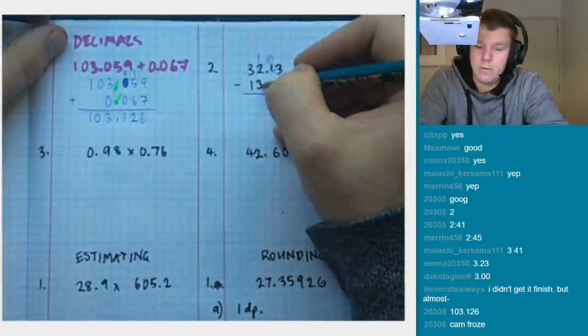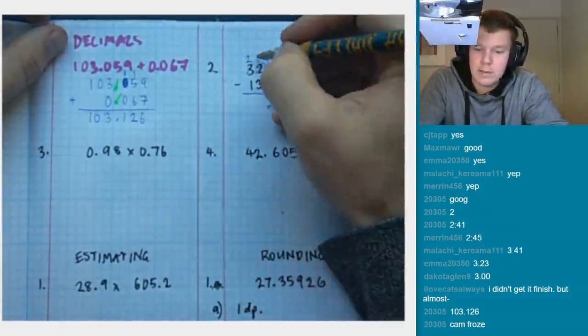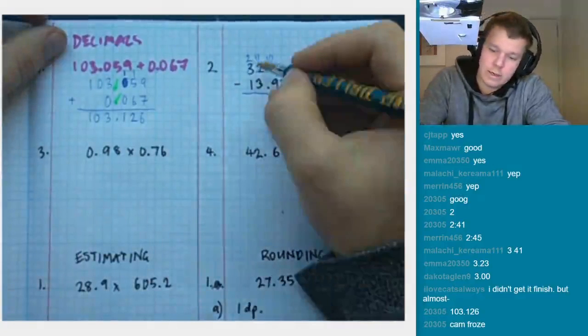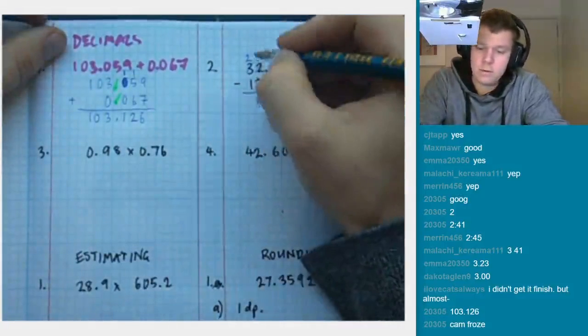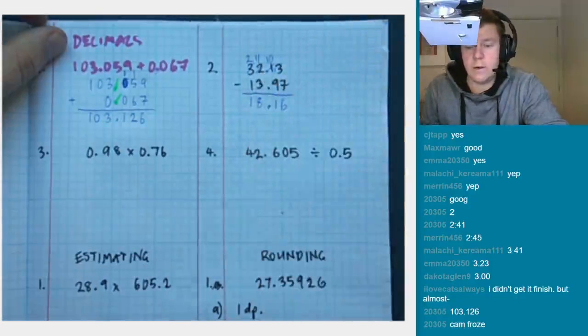1 minus 3, can't do it, we've got to borrow. Make that a 2. Drag 1 over, so that's an 11 now. 11 minus 3 is 8. 2 minus 1 is 1. 18.16.